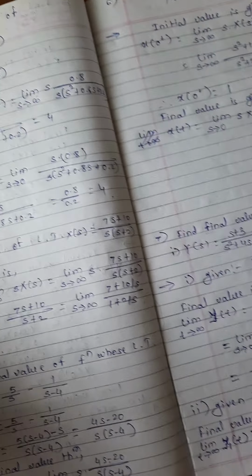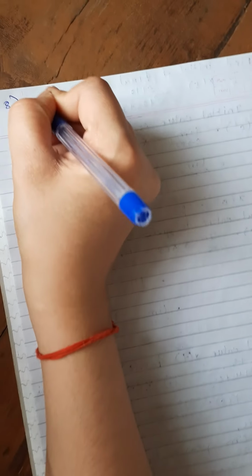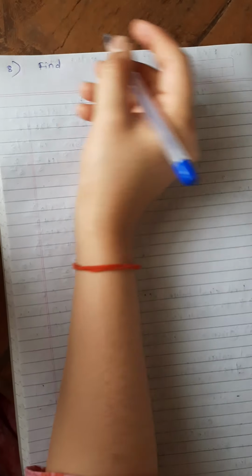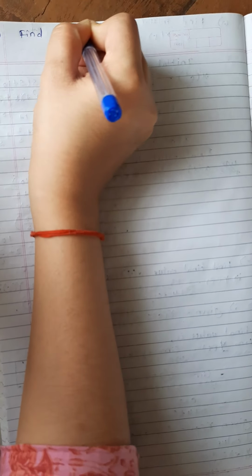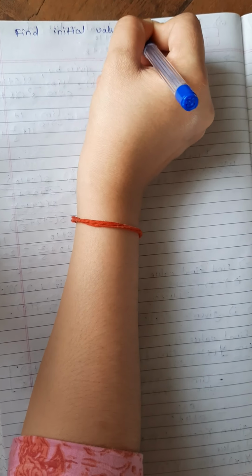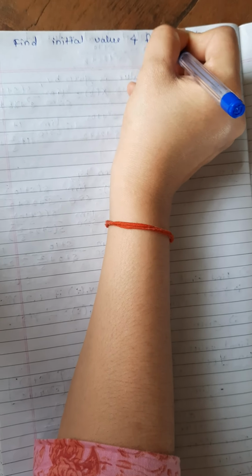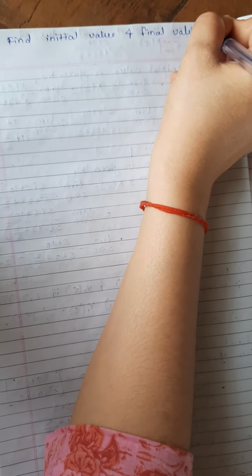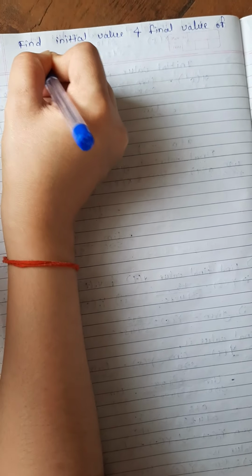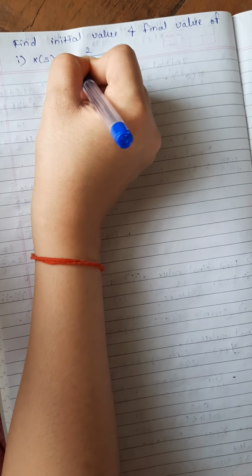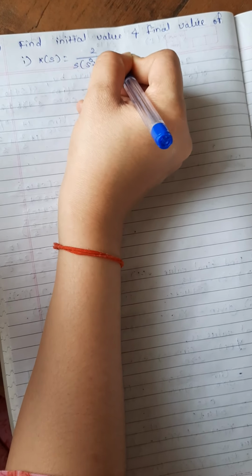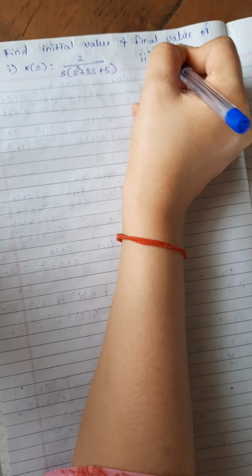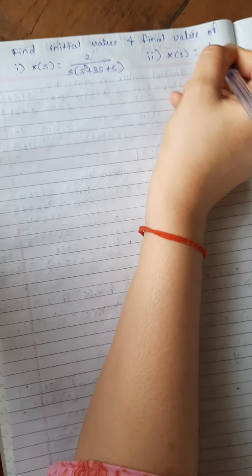Next problem. Find initial value and final value of first problem: X of s is equal to 2 by s into s square plus 3s plus 5, and the second one, X of s is equal to 1 by s square.